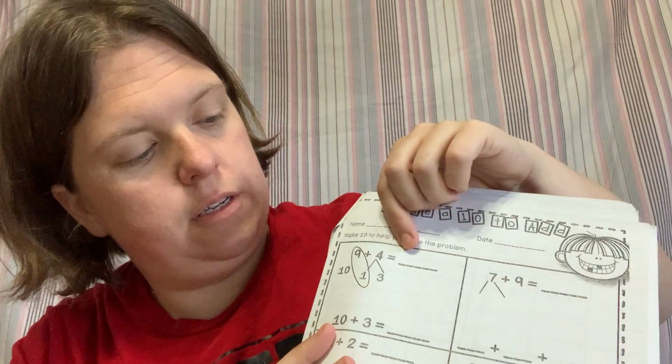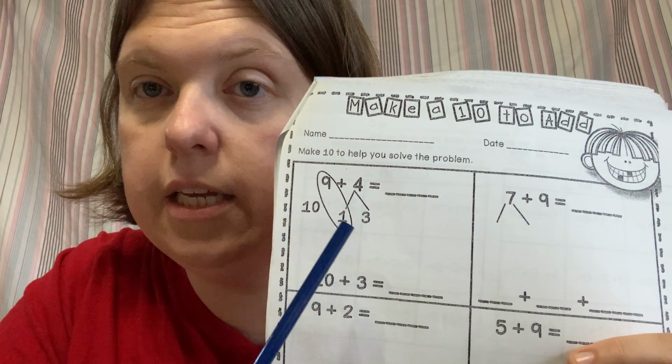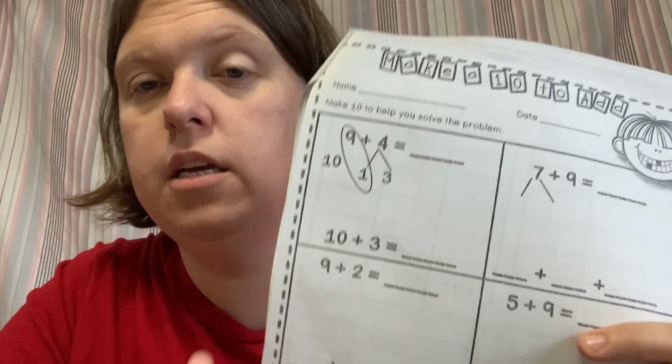So what we're gonna do is we've got 9 plus 4. Okay, so we're gonna break apart the 4 into 2 parts to make 10. Okay, so I have 9 plus 4. I know I have to borrow 1 from my 4.